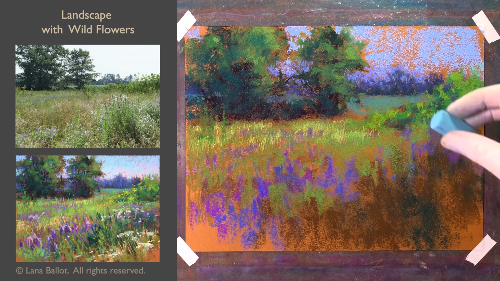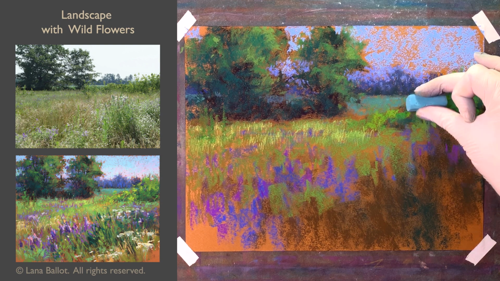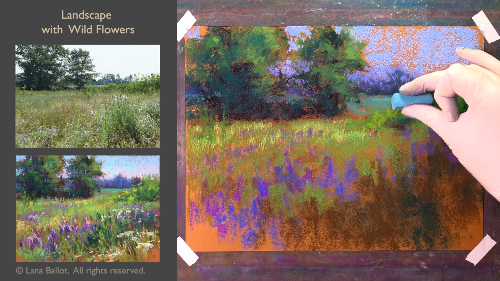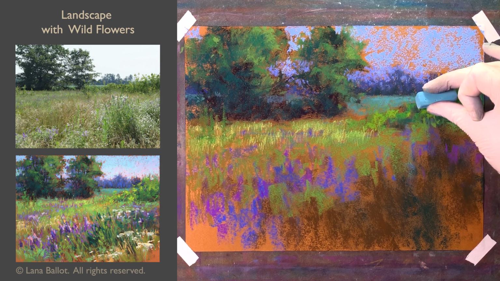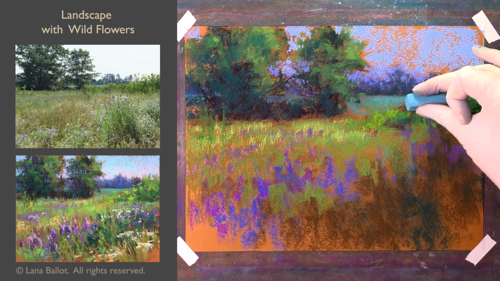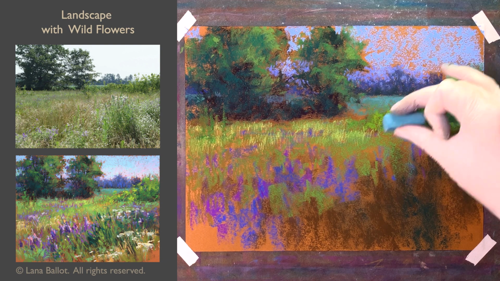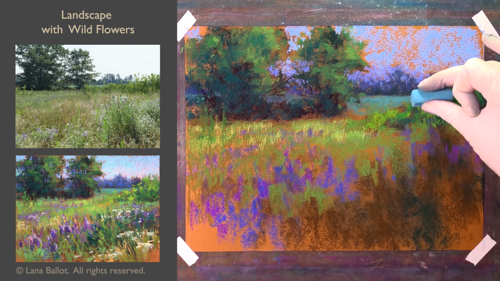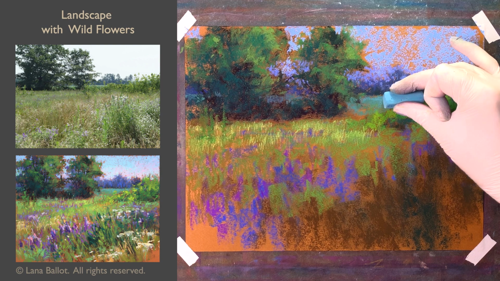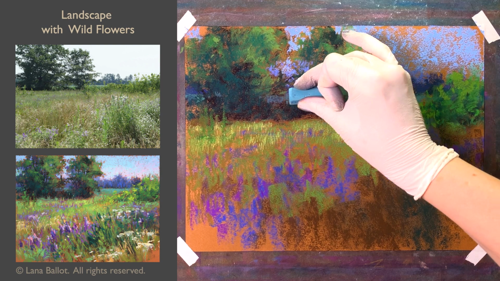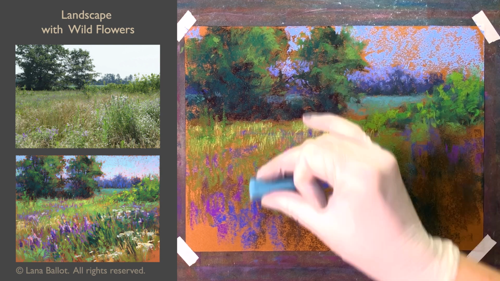Now I feel like this could use a little bit more depth. So in the distance, I'll push that blue towards the edge of the trees and still keep it a little bit more greener, kind of turquoise color there.